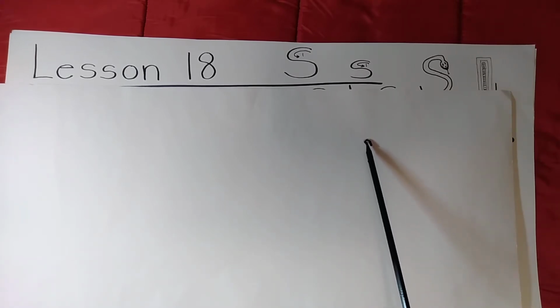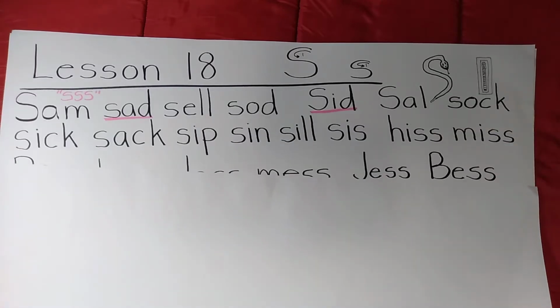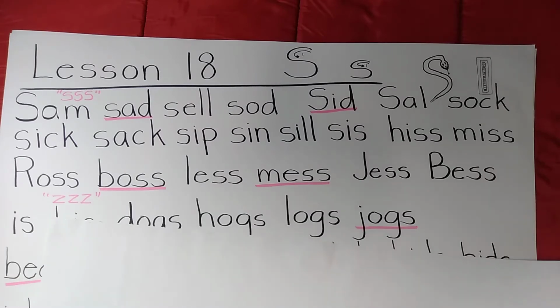Make sure to have the student make the S and Z sounds after each practice. Use pause. All right, now we're going to read the new words.